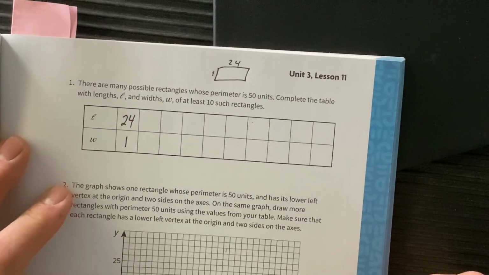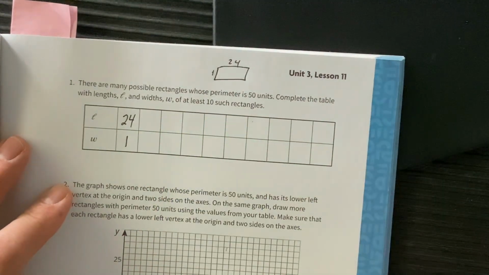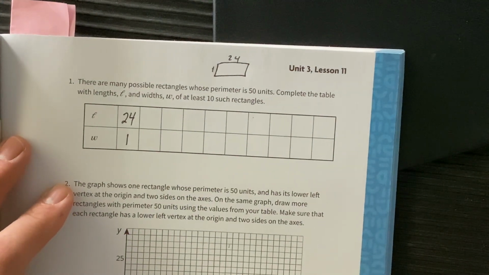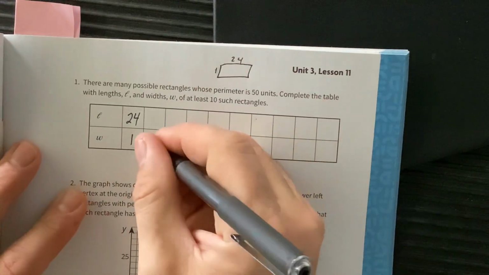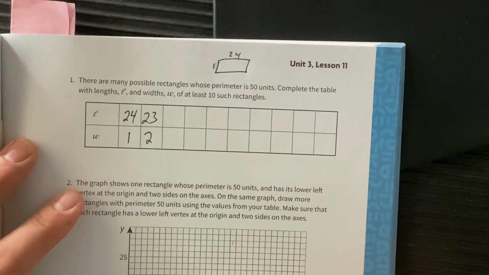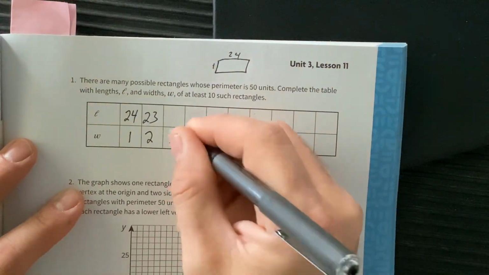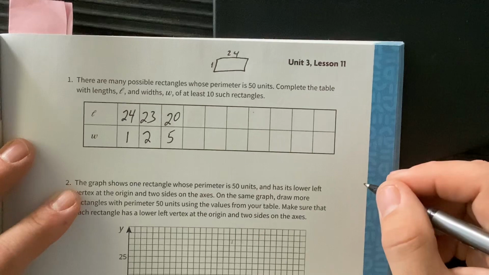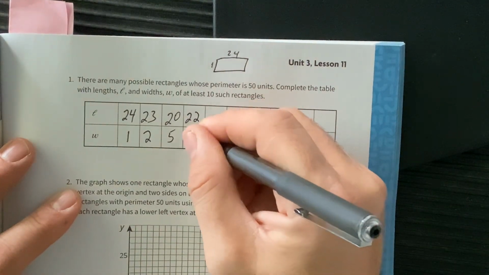All right, so 1 and 24. Somebody else give me another one. 48? Nope, that would be a perimeter of 100. 2 and 23. Keep going now. 5 and 20. 22 and 3.